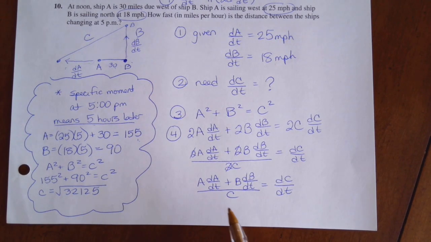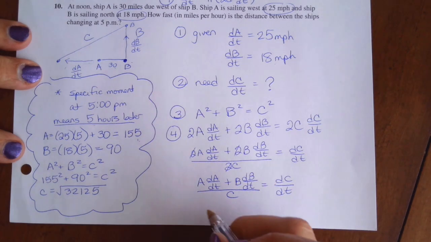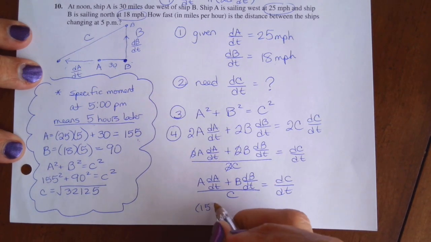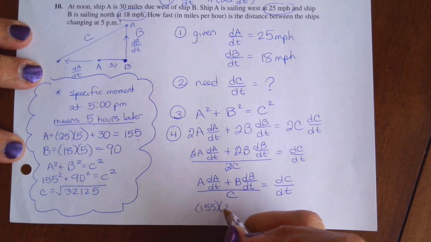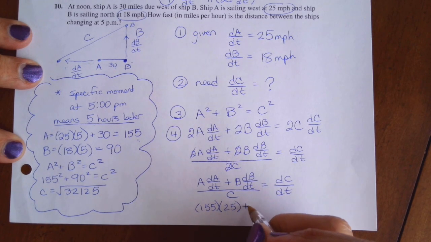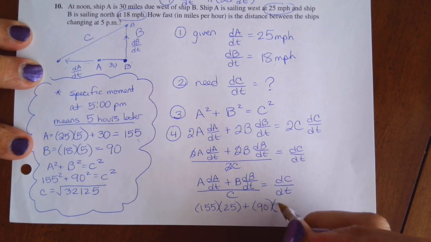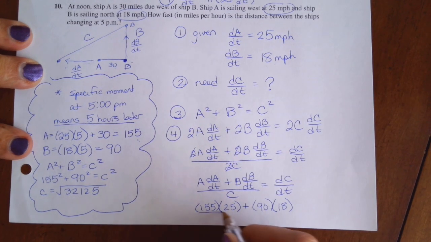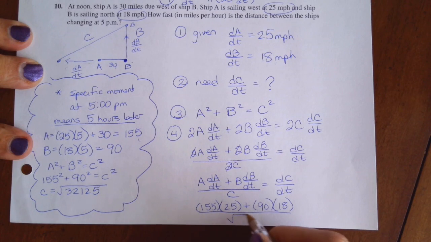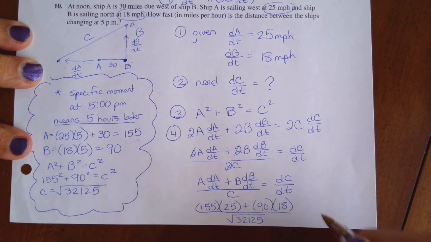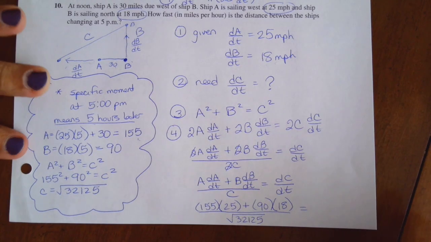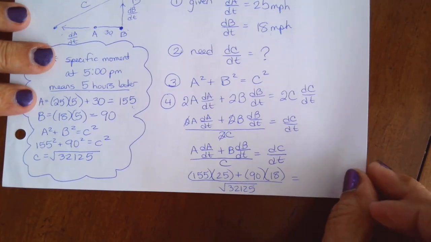All right, so now I have A, that was 155. I already had dA/dt, which was 25. I'll now have B, which is 90. dB/dt was 18. And C is the square root of 32,125. Again, I am not going to round until I'm working in my calculator.